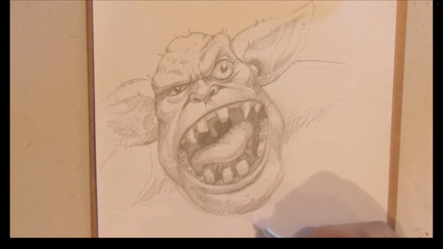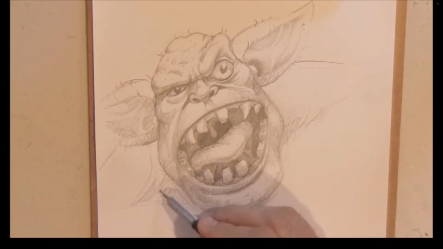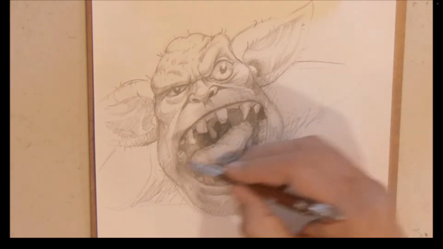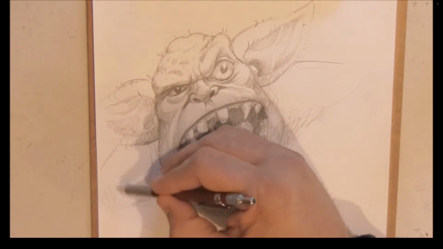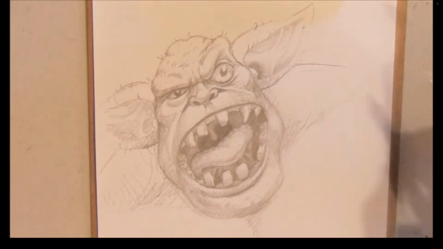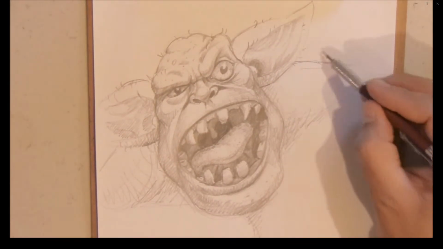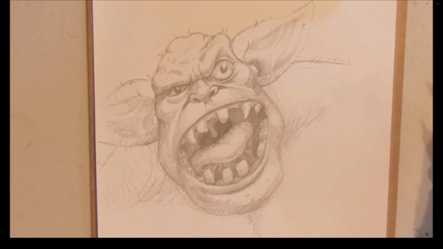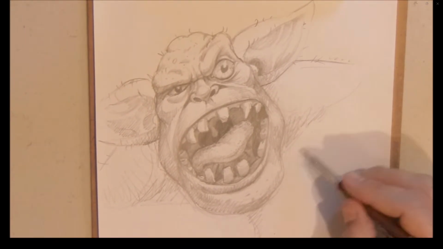And then over here will be his chest. Down there. And this will be more in shadow. Grab real quick. And he's got hairs on his back. Anyways, you get the picture.